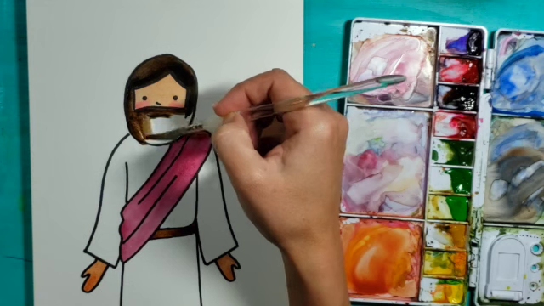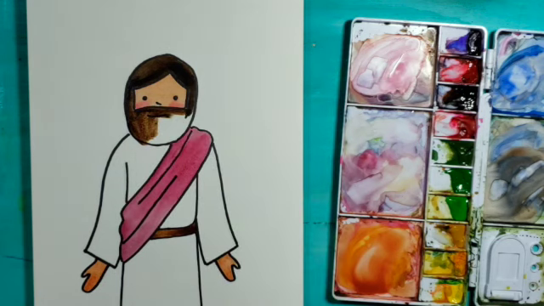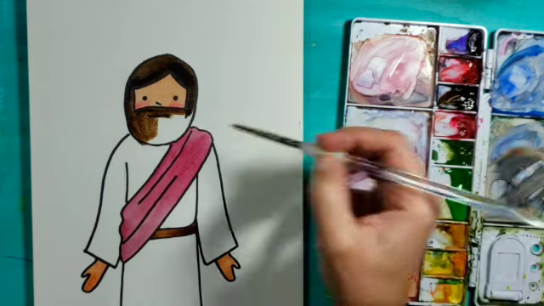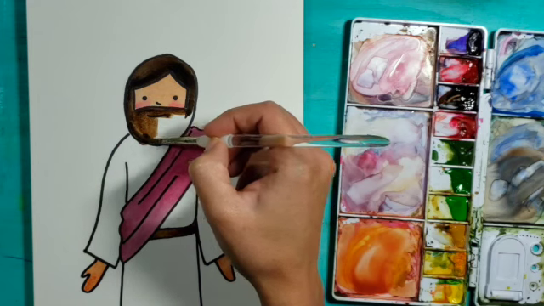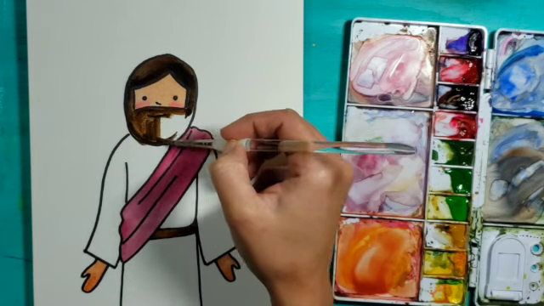I'm going to go ahead and fill the beard in too. Just make sure it's all filled in with the dark black and brown mixture.